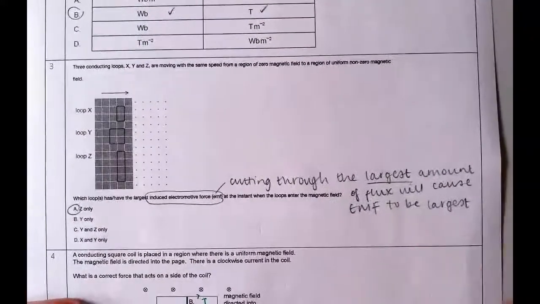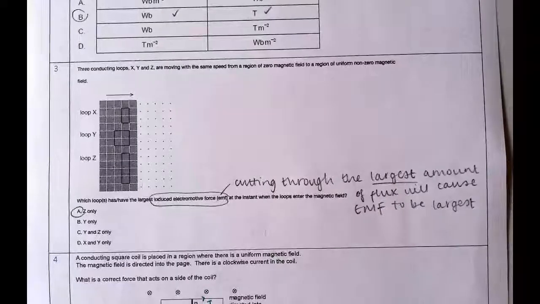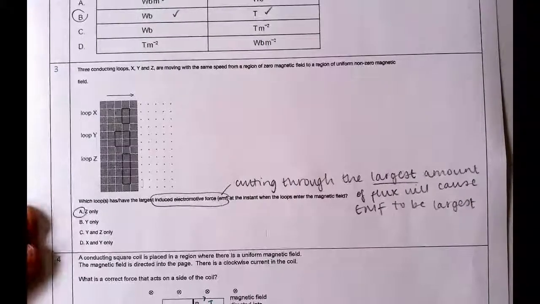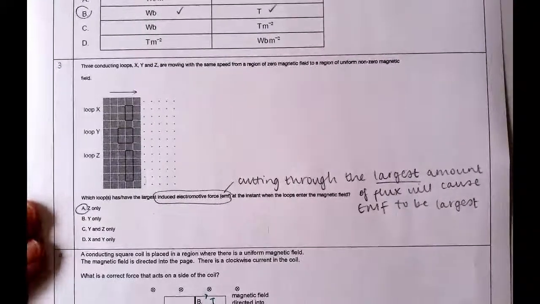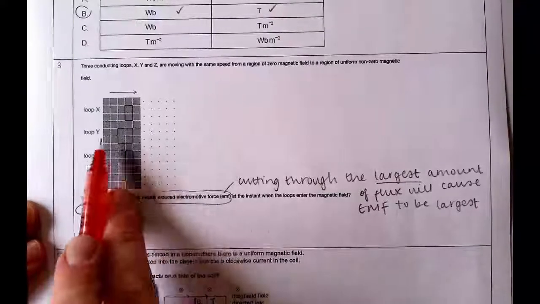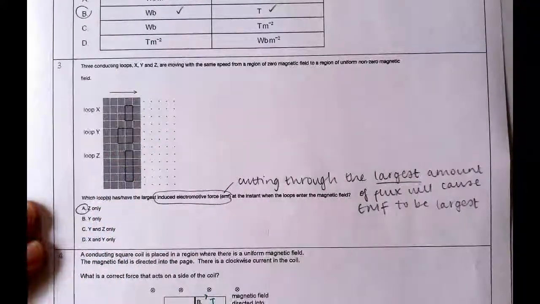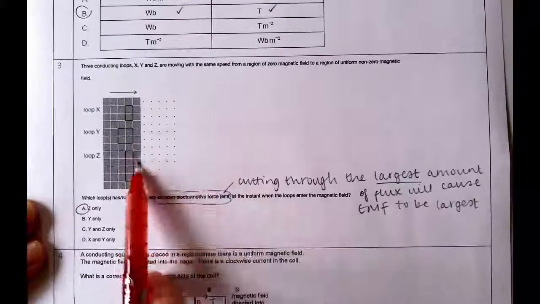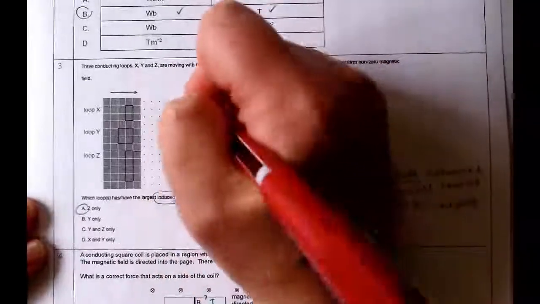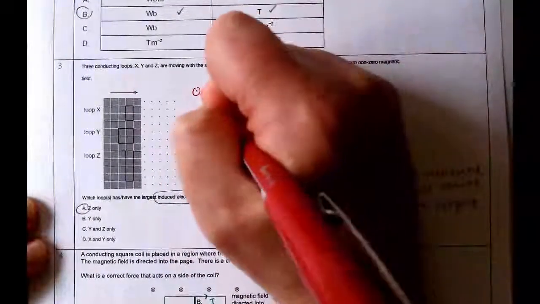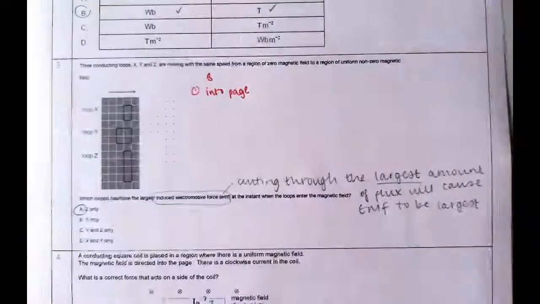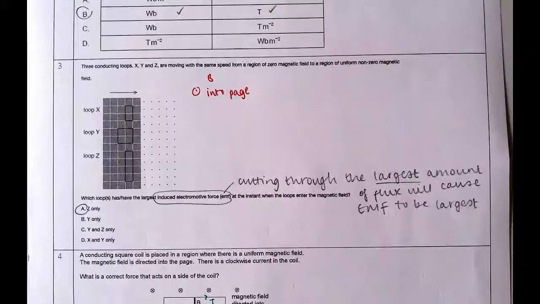In number 3, this one again looks deceptively difficult, but I think you'll quickly get your head around it. 3 conducting loops X, Y and Z are moving with the same speed from a region of 0 magnetic field. So currently these loops of wire are outside of the field, therefore no current is produced, there's no induced voltage. Into this magnetic field, because we've got a dot, we know that the magnetic field B is into the page. And we're moving our coil of wire to the right. So we will get an induced EMF.